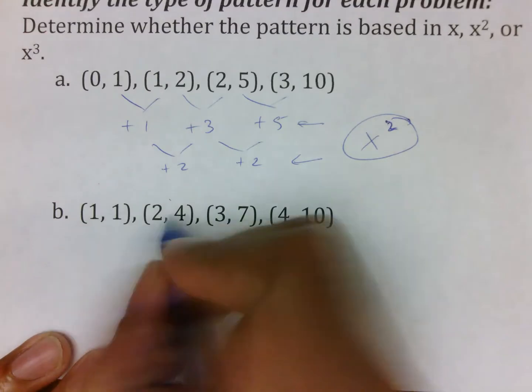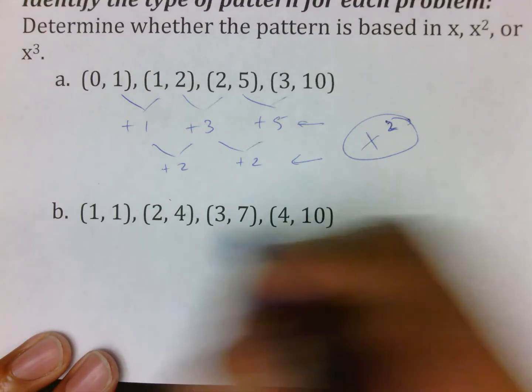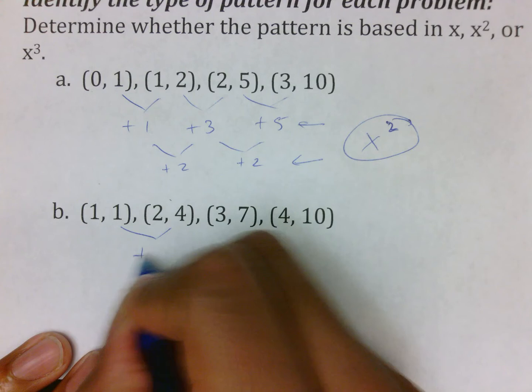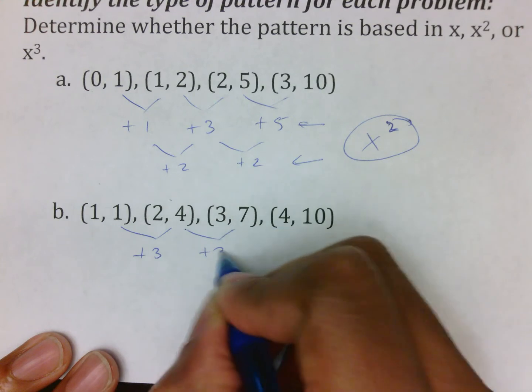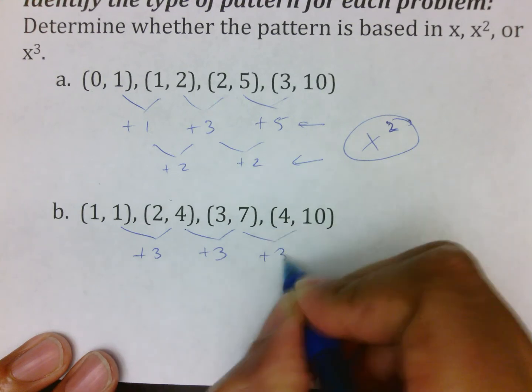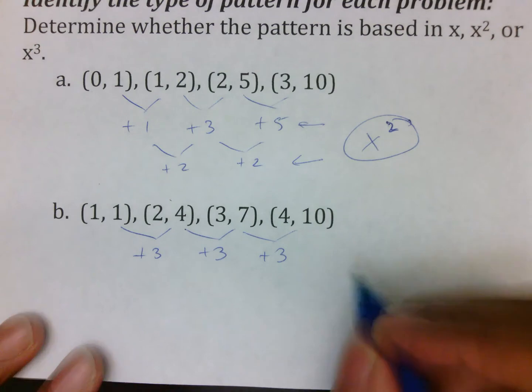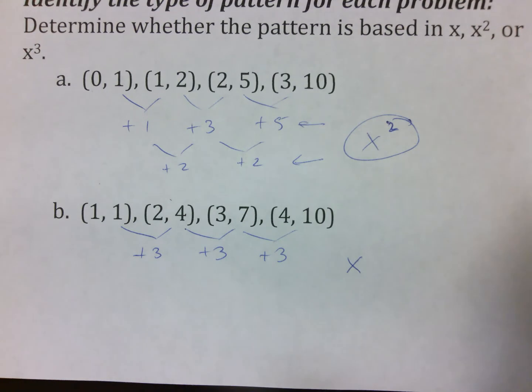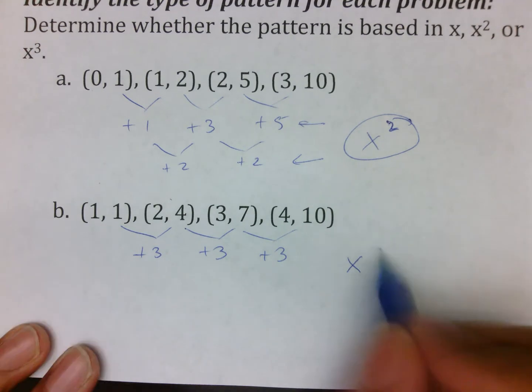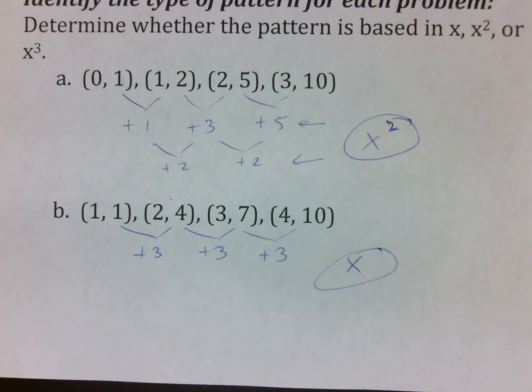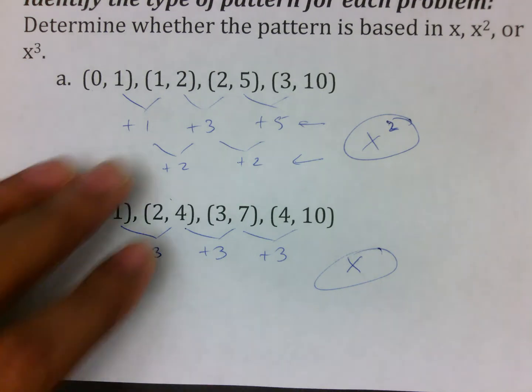The other one. So we're looking at 1, 1, 2, 4, and so on. Again, the x's are moving in order. Our y's are adding 3 here, adding 3 here, adding 3 there, which of course just makes it a regular x pattern. Again, we will talk about exactly how to do that again, but for the MathXL you're doing today, it'll just pretty much give you the option to just choose the x as its pattern.